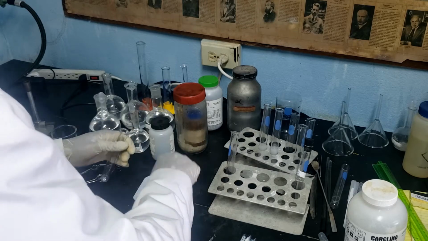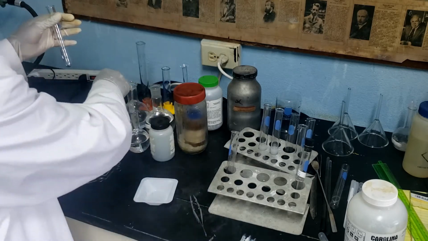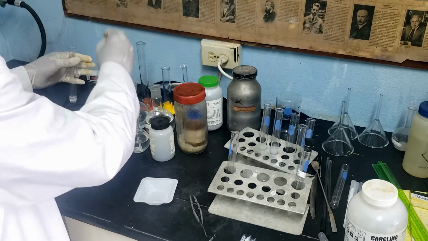The next step, the metal is removed and then submerged in more hydrochloric acid.